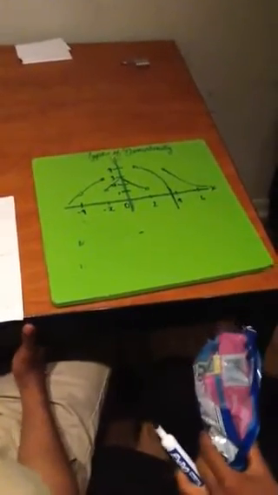Next one, the continuity and the domain are related by, in order for a function to be continuous, x has to be on a line, on a point on the line, on the domain. The limit of f of x as x approaches c has to equal f of c.